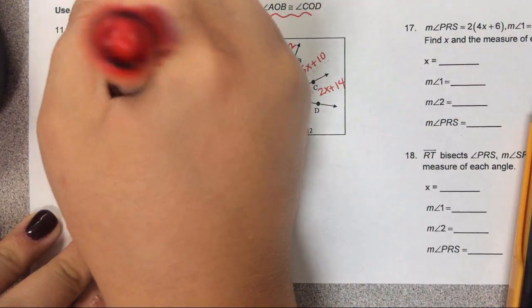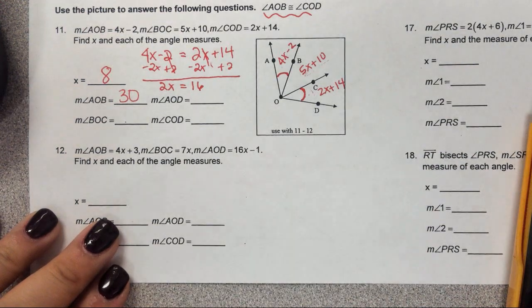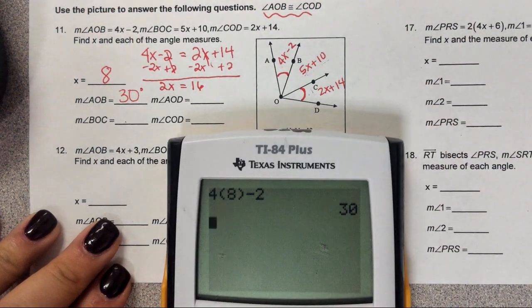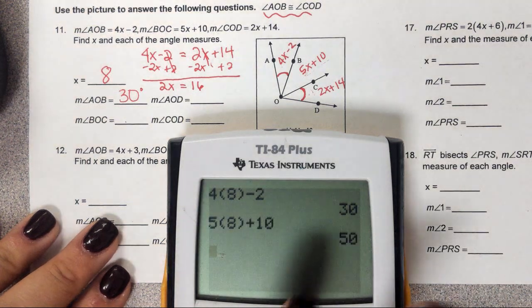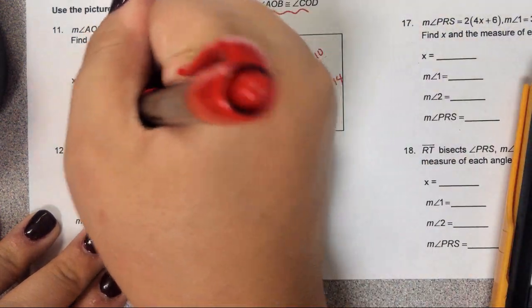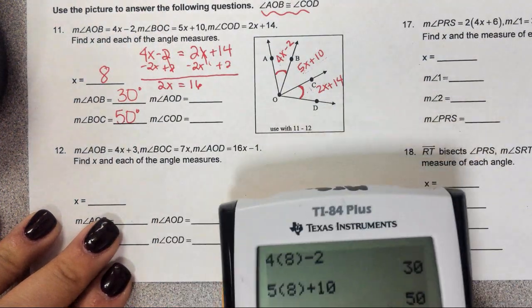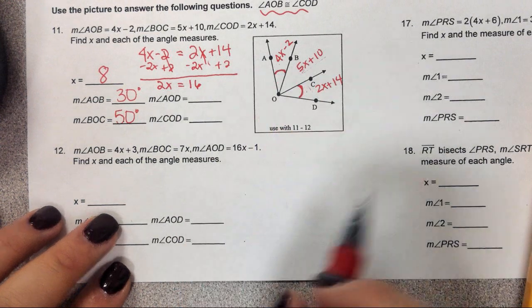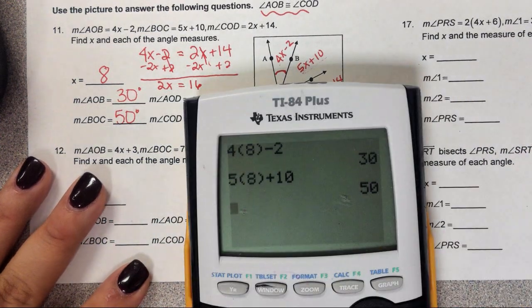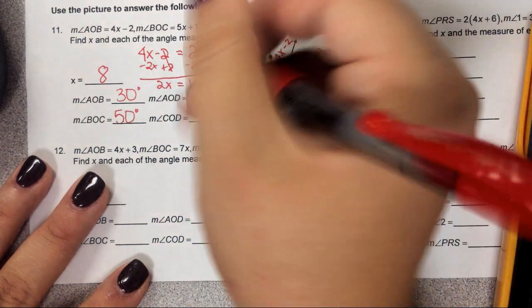I looked at your homework and I got that as an answer. Why is that wrong? Degrees. Don't forget your degrees. BOC is 5 times 8 plus 10. That gives me 50 degrees. I'm going to do COD next. Well, if COD is like AOB, what should it be? 30. So let's make sure that works. It works.